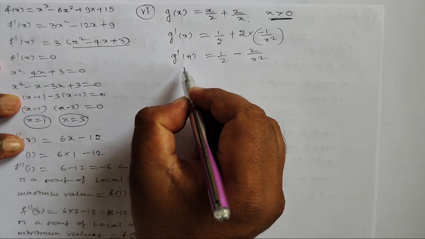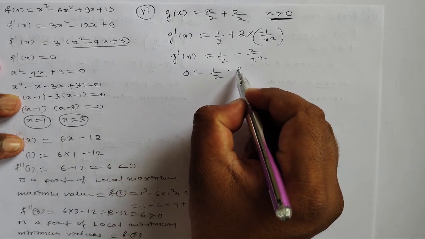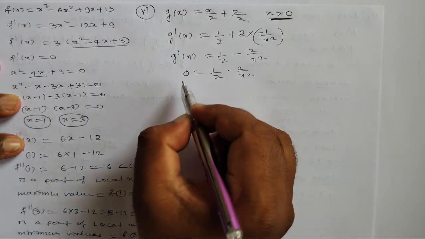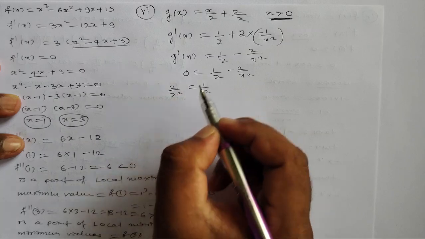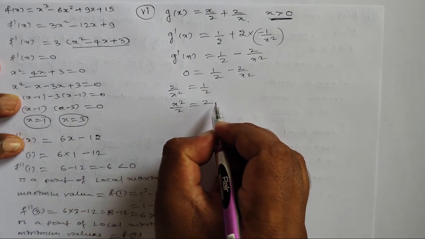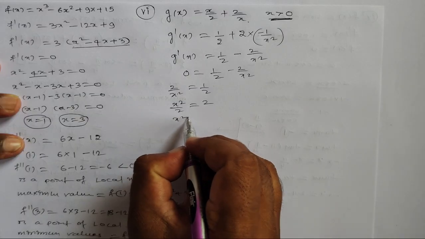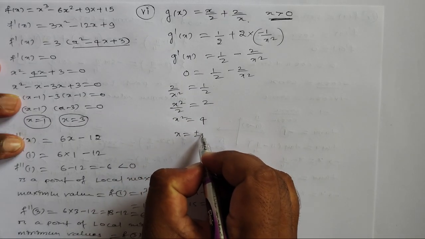Okay. Next condition is g dash of x is equal to 0. 0 equal to 1 by 2 minus 2 by x square. Take this side, that becomes 2 by x square is equal to 1 by 2. Minus becomes plus. Reciprocal this one, x square by 2 equal to 2. Take this side, x square equal to 2 2s are 4. Then x value becomes plus or minus 2, right?